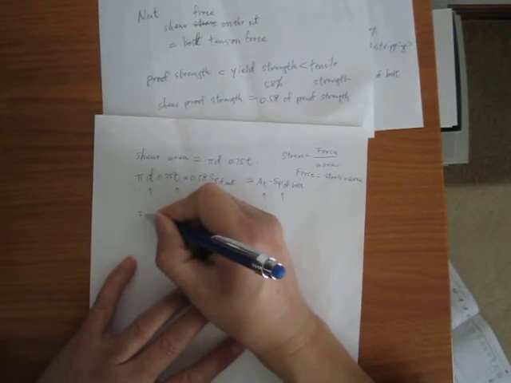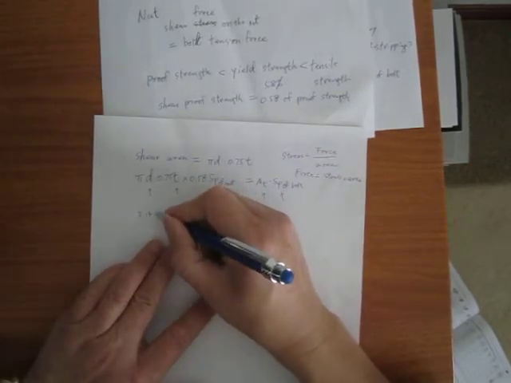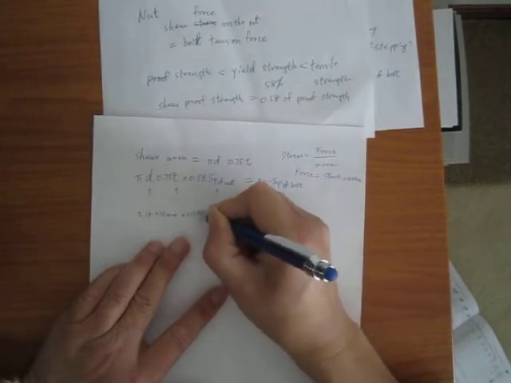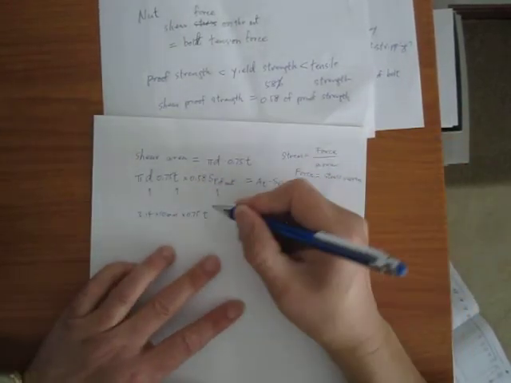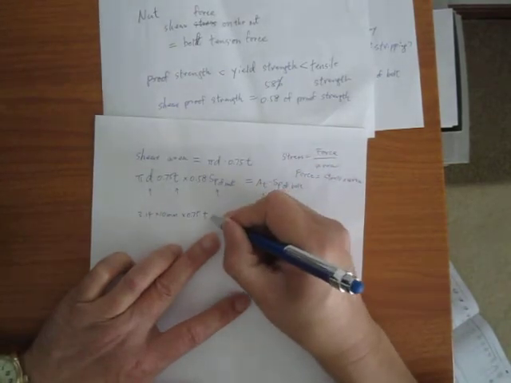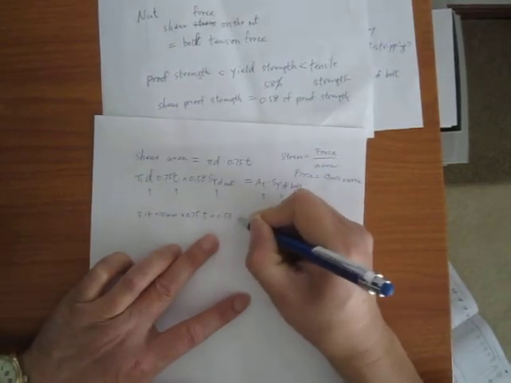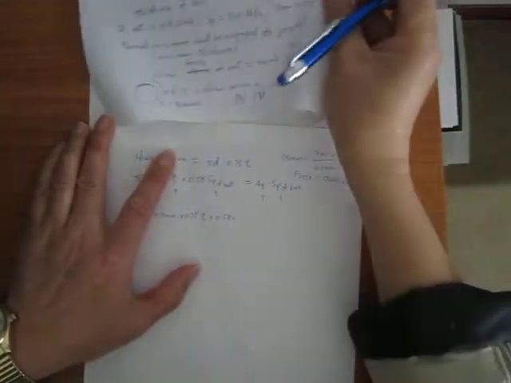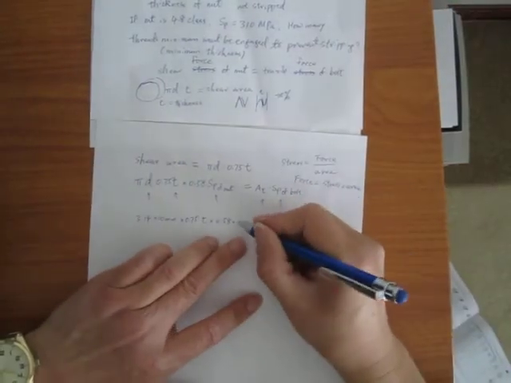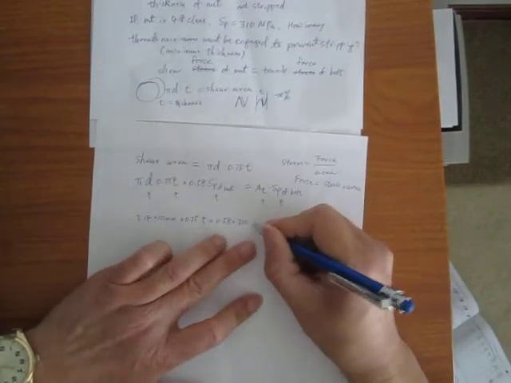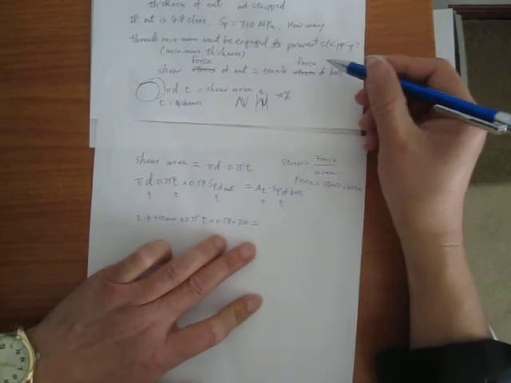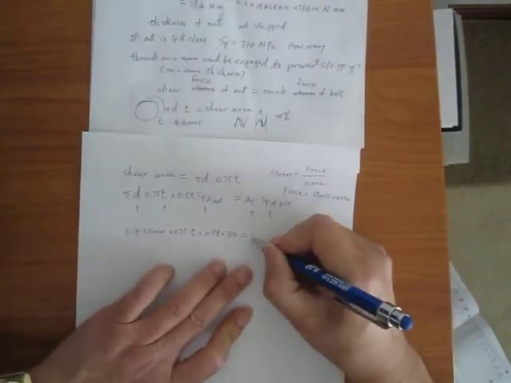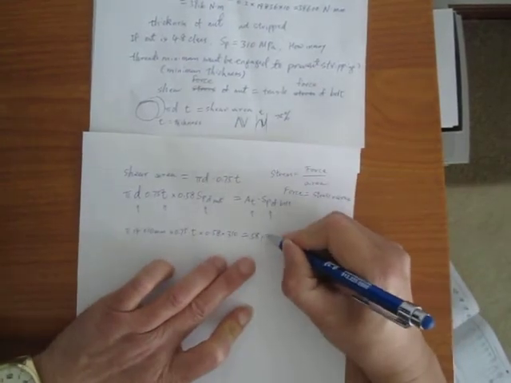Pi, let's use 3.14. D is 10 millimeter in our case, and 0.75, and t we don't know. We want to find out, and 0.58, and SP of nut, which is here, 310, and tensile area, which is this one here, AT 58 times 380.